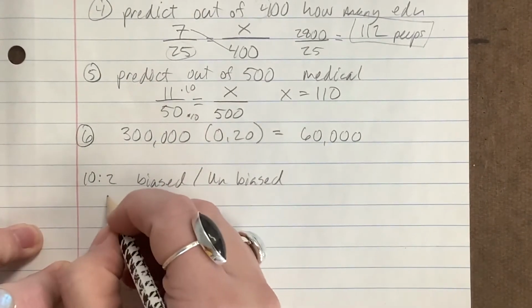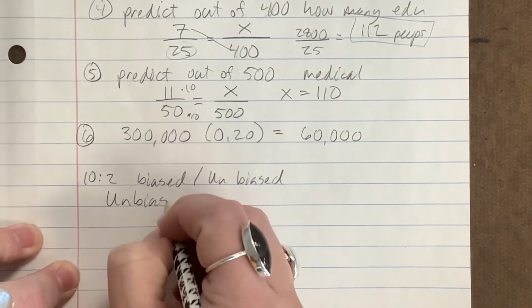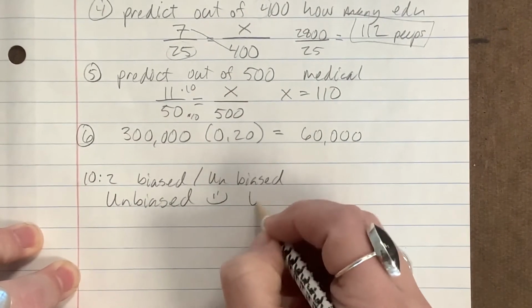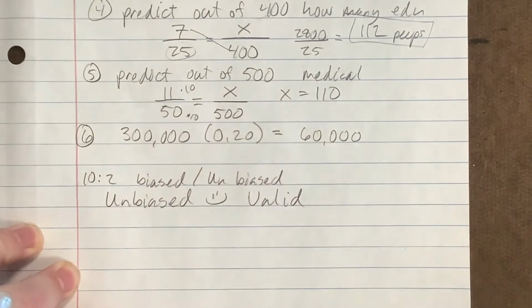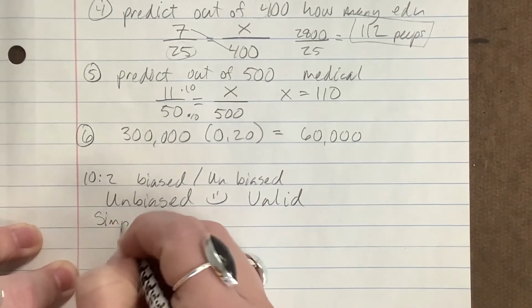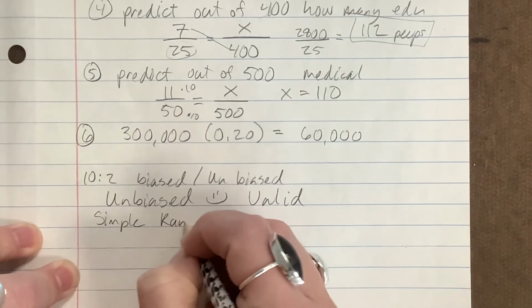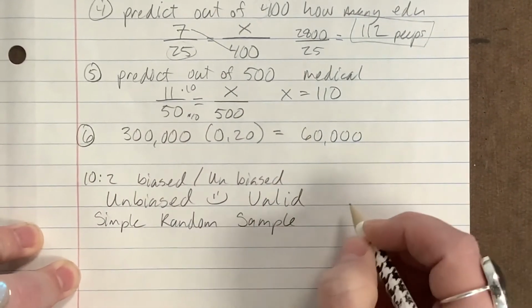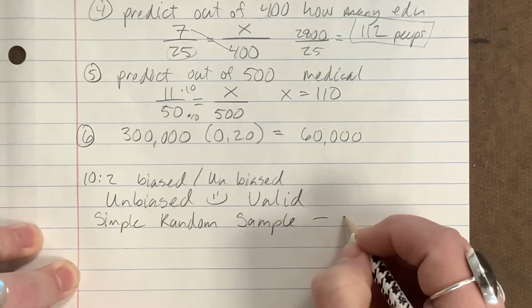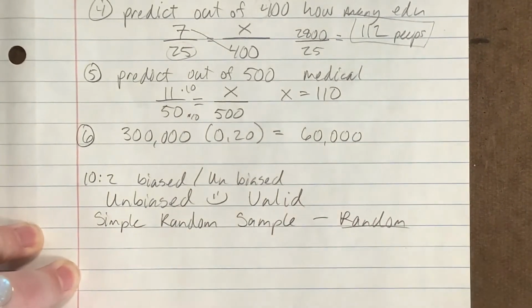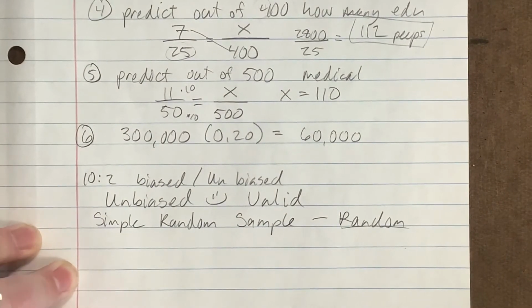Okay, so unbiased, which is good, smiley face, and it means our conclusions are valid. And we've got a simple random sample. The keyword for simple random sample is just, it will say random. That's the keyword for that one.